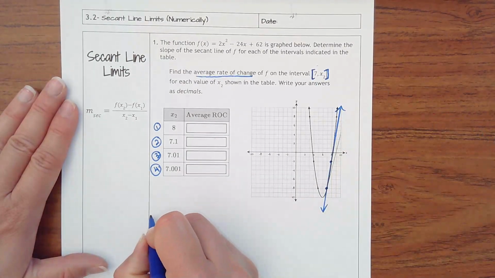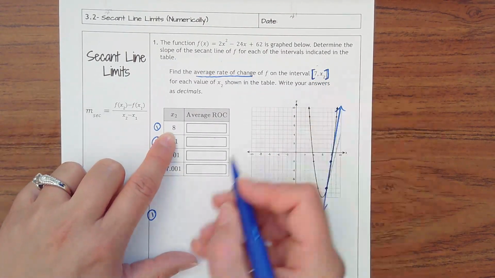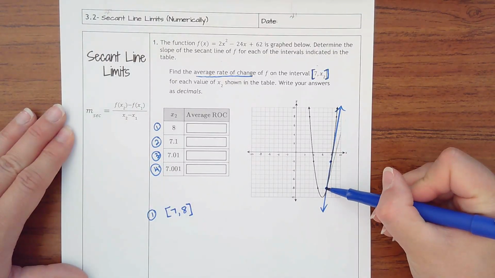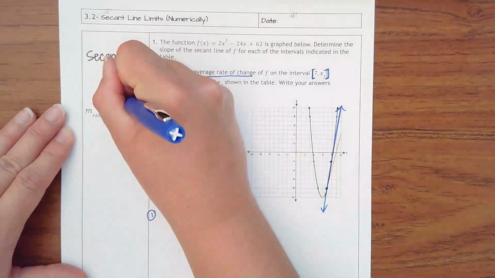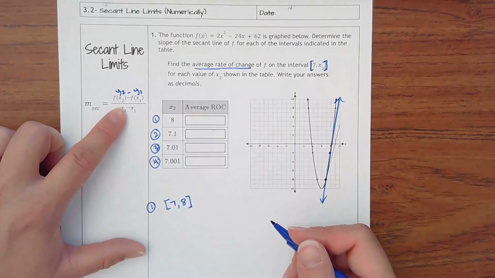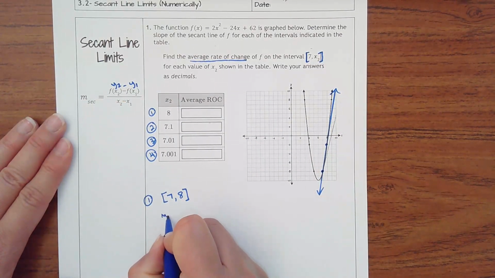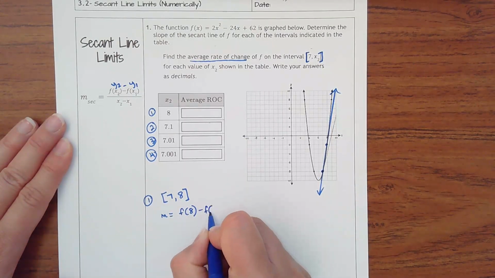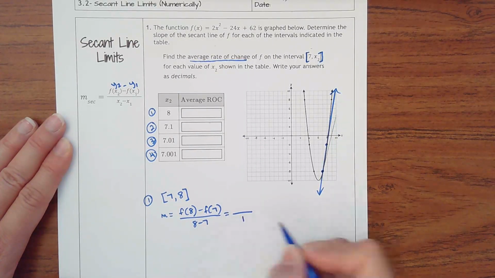Okay, so if I'm going to do the first interval, my interval goes from 7, and then I would stop at 8. So I'm wanting to find the slope from 7 to 8. What that means is the points on my graph at 7 and at 8, if I were to connect them, what's the slope? We are doing y2 minus y1 over x2 minus x1. But I am going to start using this f of these things just so you can get used to that format. So my slope is going to be f of 8 minus f of 7 over 8 minus 7. So the bottom part's always easy. 8 minus 7 is just 1.